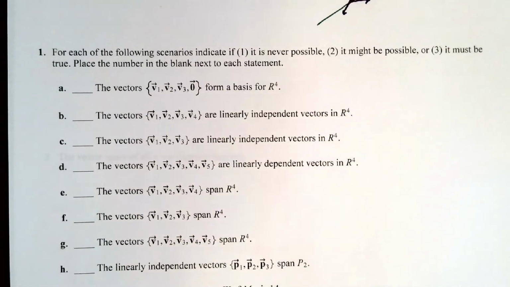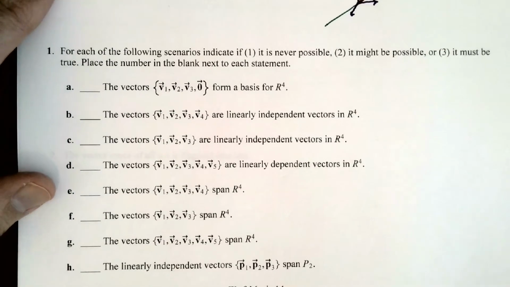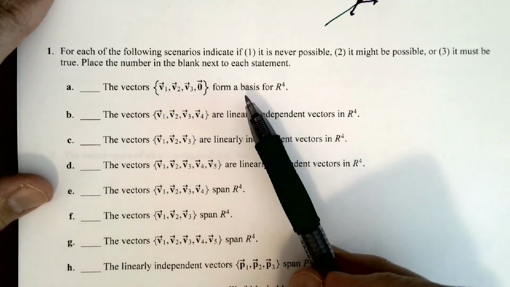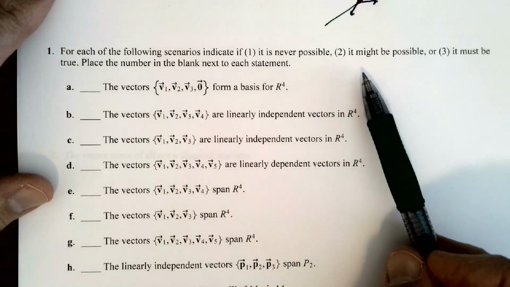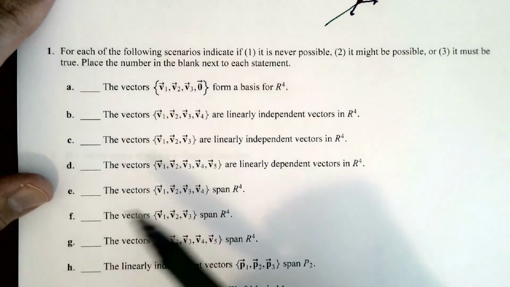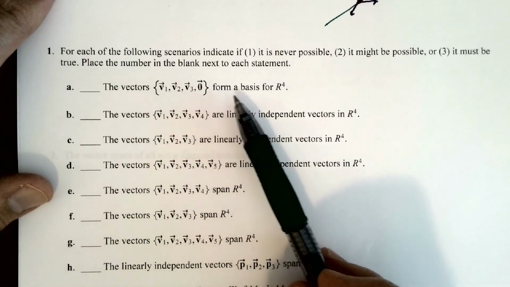All right, let's put all these ideas together with everything that we've talked about so far. We play this game called never possible, might be possible, or must be true. We're going to place a number in the blank next to each statement. 1 means the statement is never possible, 2 means it might be possible, and 3 means it must be true. All right, the vectors v1, v2, v3, and the 0 vector form a basis for 4 space.